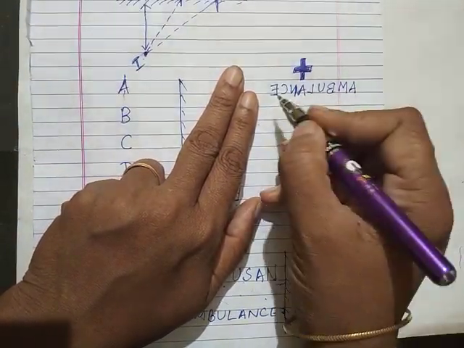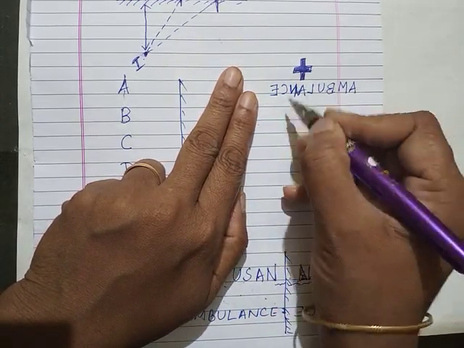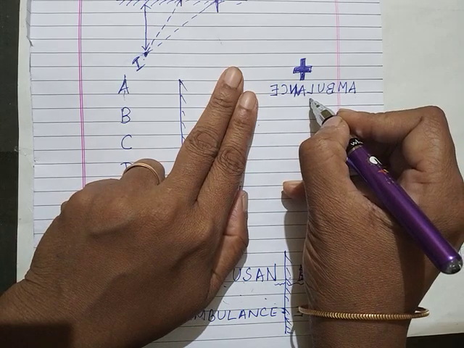Ambulance means straight ambulance. But on an ambulance, the mirror image of the word ambulance will be written. Why is it so?